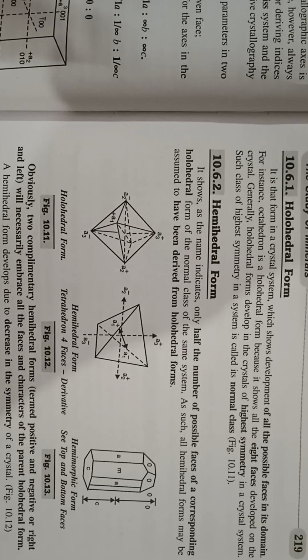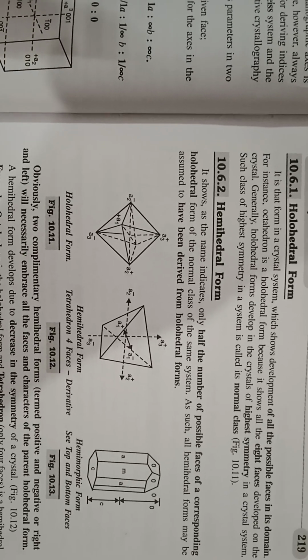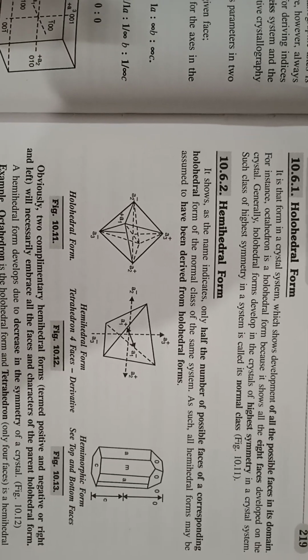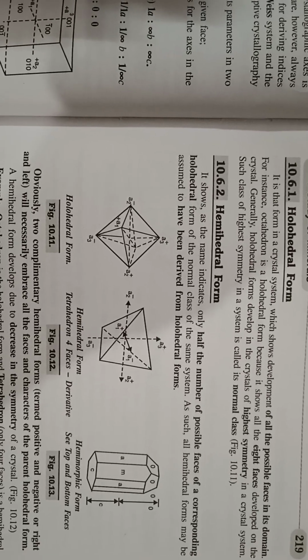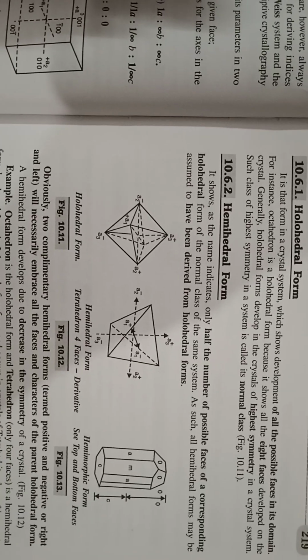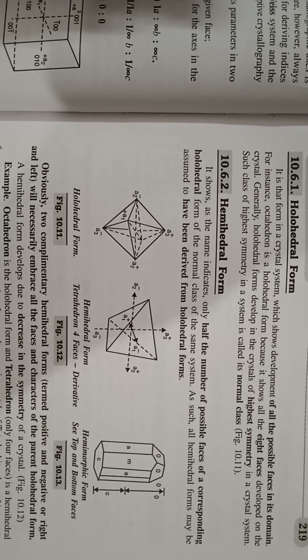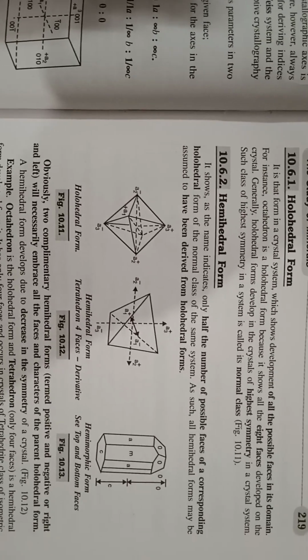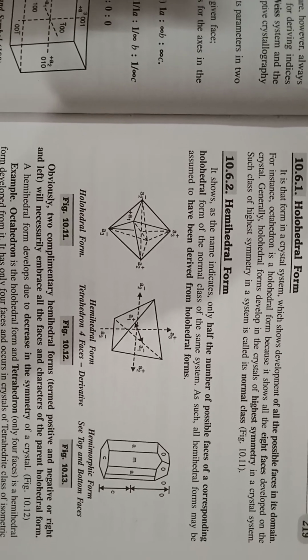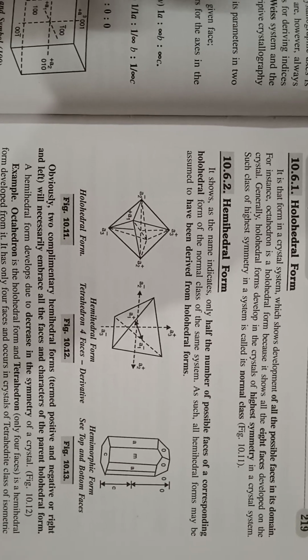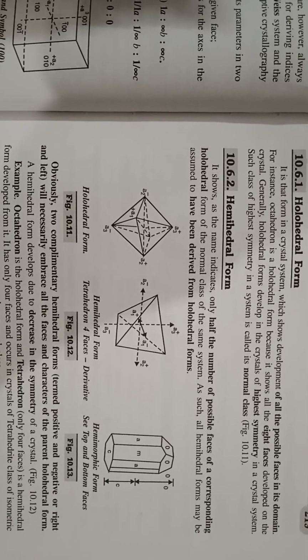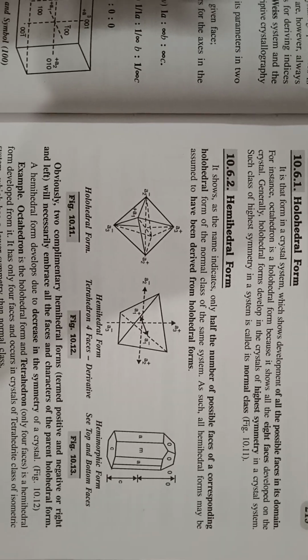For instance, the octahedron is a holohedral form because it shows all 8 faces developed on the crystal. Generally, holohedral forms develop in crystals of highest symmetry in a crystal system, and such a class of highest symmetry in a system is called its normal class.